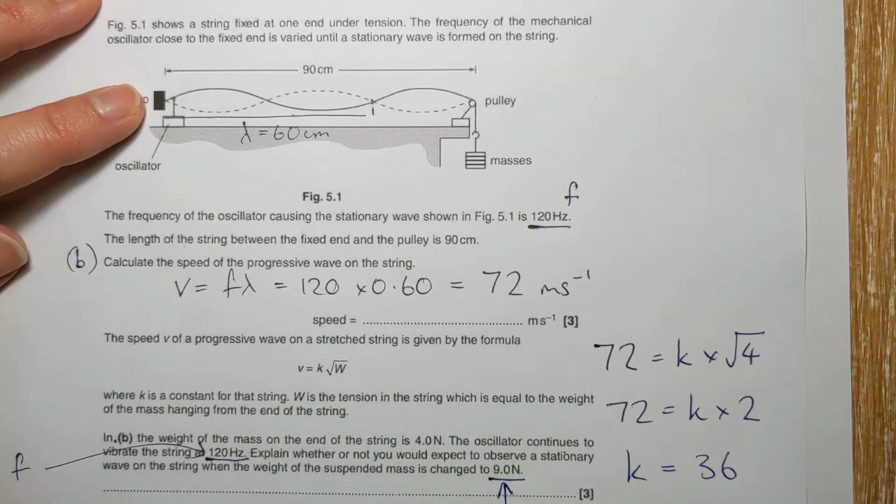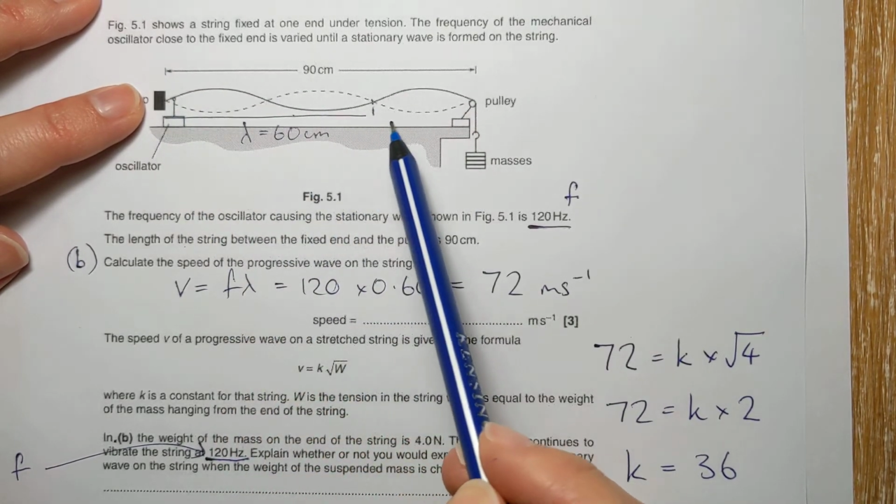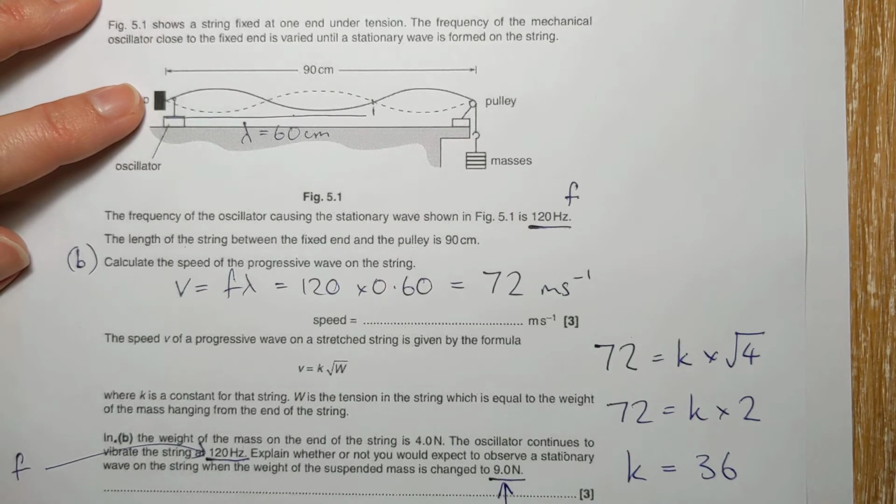If the wave is 0.9 metres, well, that's this distance. So we're going to get exactly one wave in that space there. So yes, we will still have a stationary wave.